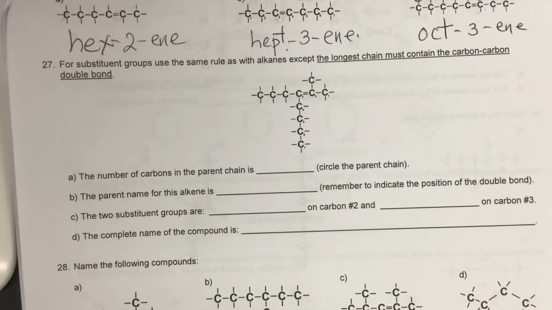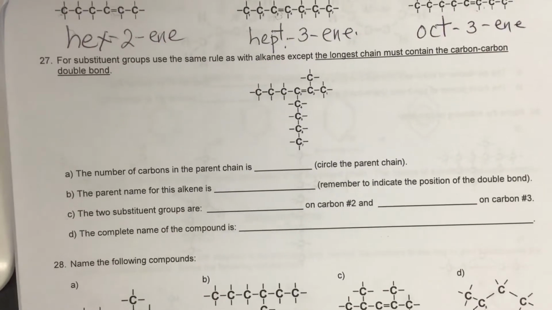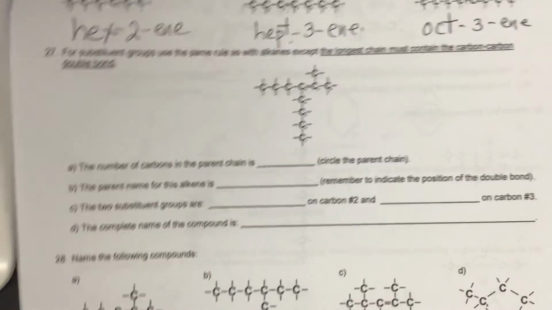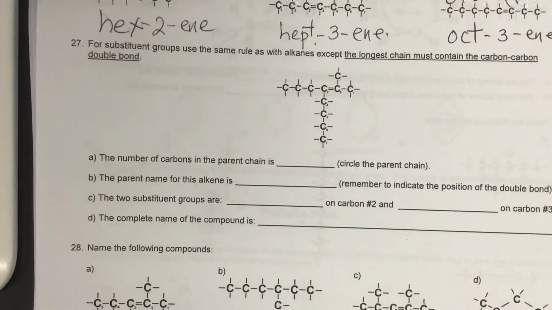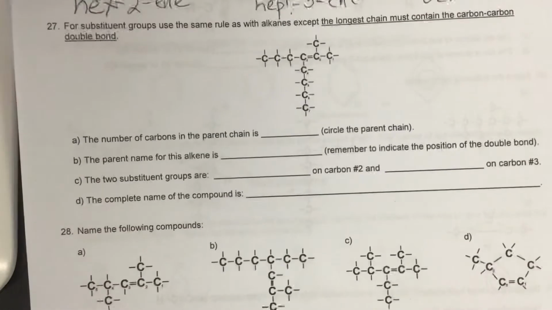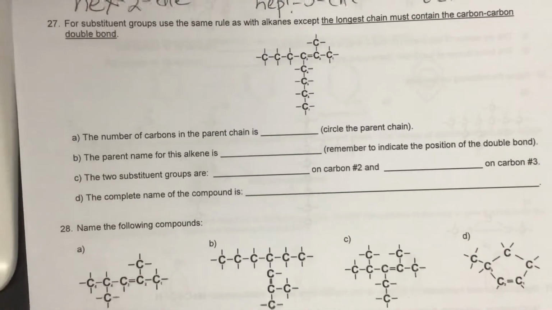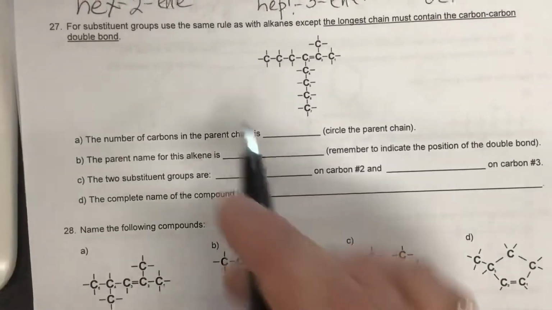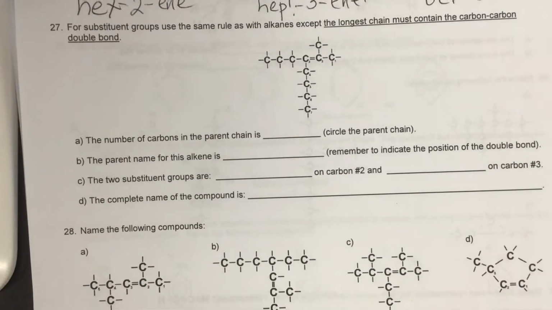Okay, next, substituent groups. For substituent groups, use the same rule as with alkanes, except the longest chain must contain the carbon-carbon double bond, and it gets priority for the numbering. Okay, so in some ways this makes it a little bit easier now. So the longest chain must contain the double bond.